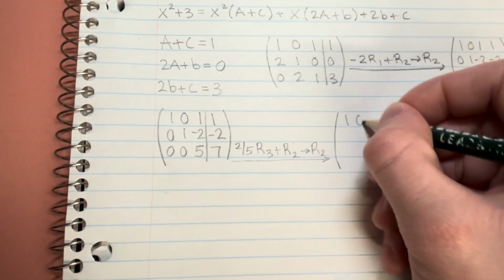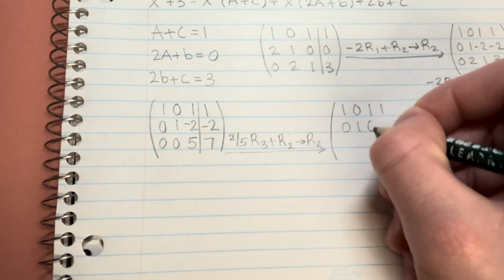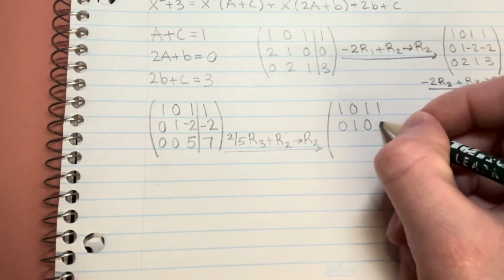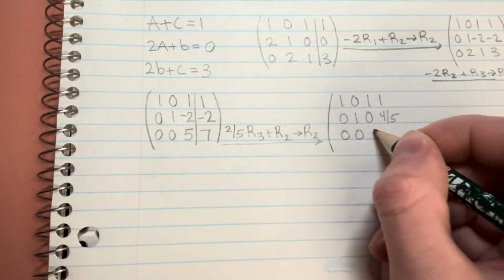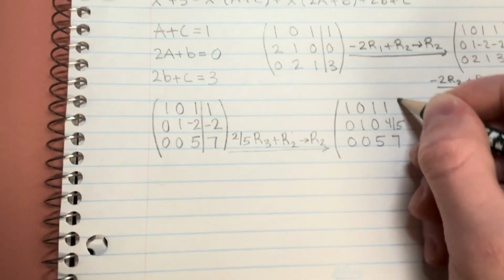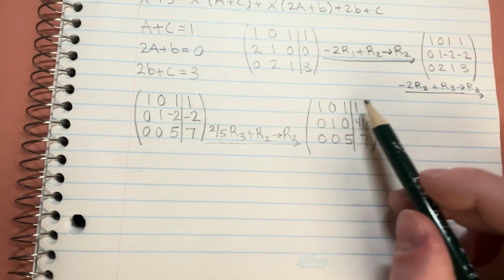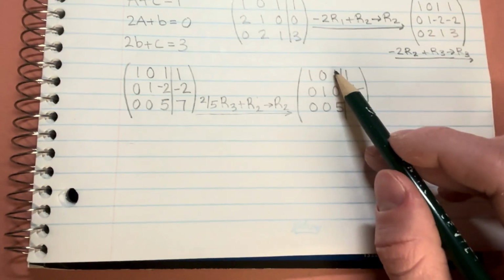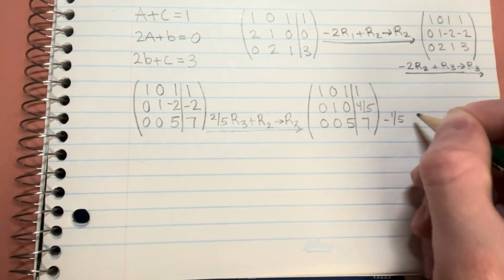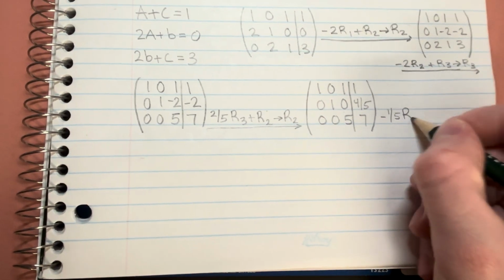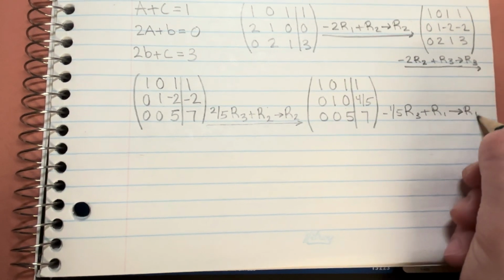This gives us that, and then now to get rid of this one up here, we're going to want to do negative 1/5 times row 3 plus row 1 to row 1.